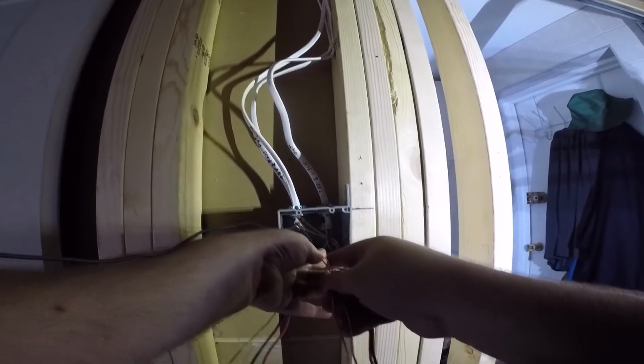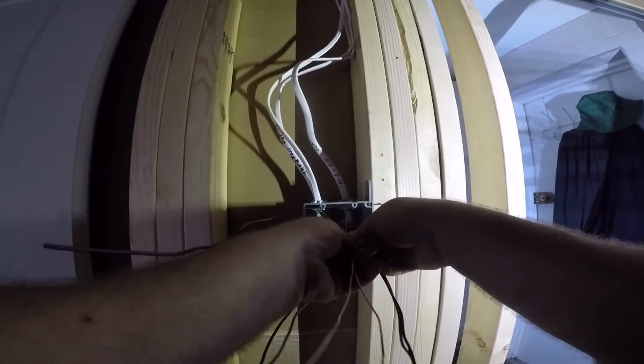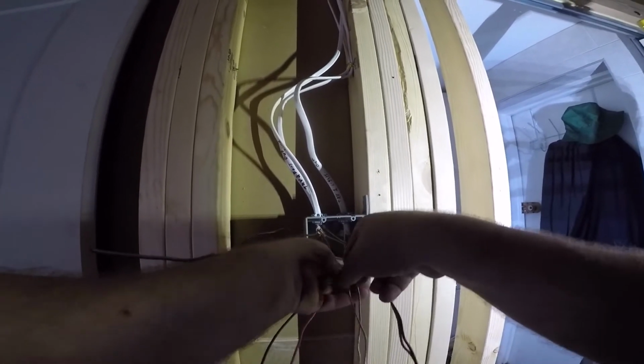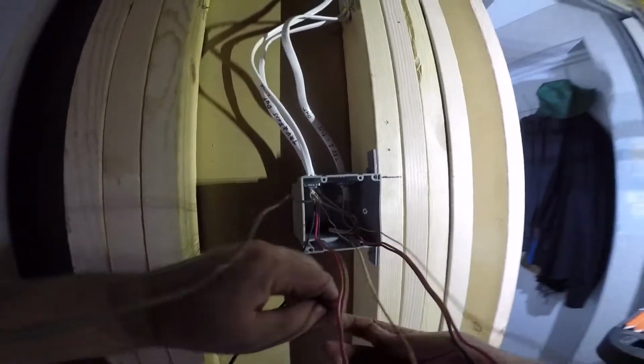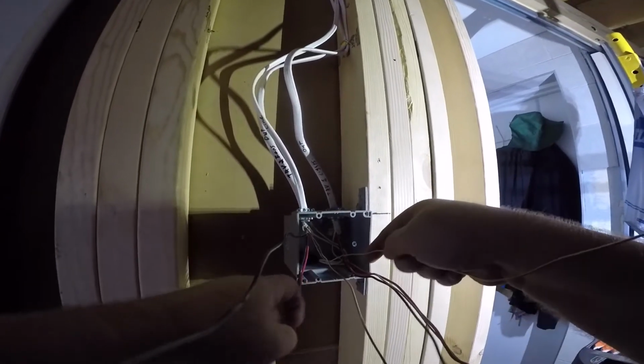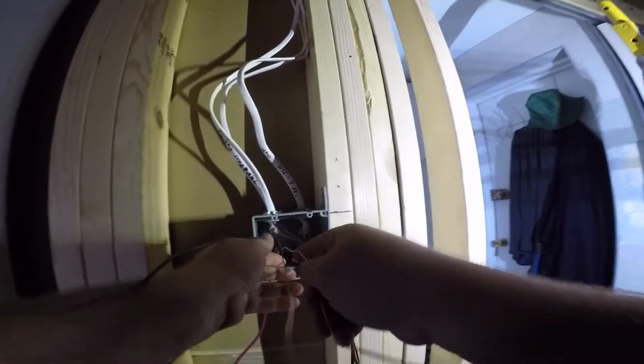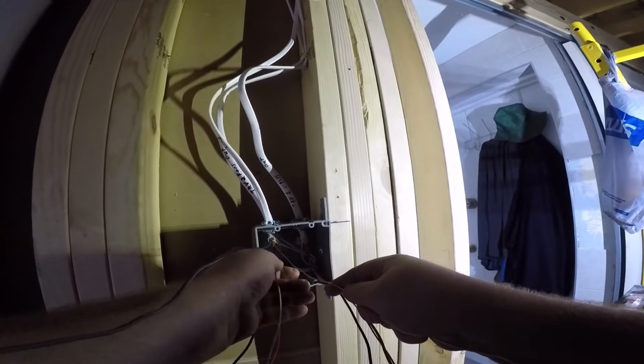So now we got to connect all three grounds. Then I'm going to need to figure out how I'm going to do this. Cooking my brain right now.